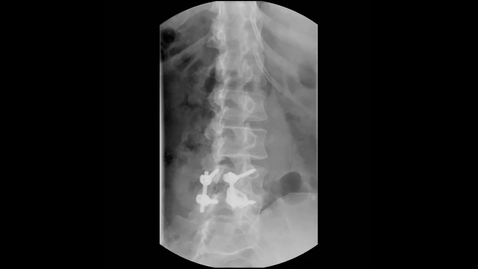Next, I identify the interlaminar spaces, which I will outline for you. L1, L2 is outlined in gray, L2, L3 is outlined in yellow, and L3, L4 in black. As you can see, the L2, L3 interlaminar space projects on top of or over the L3 vertebral body.